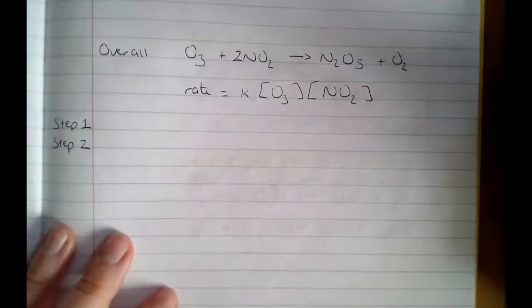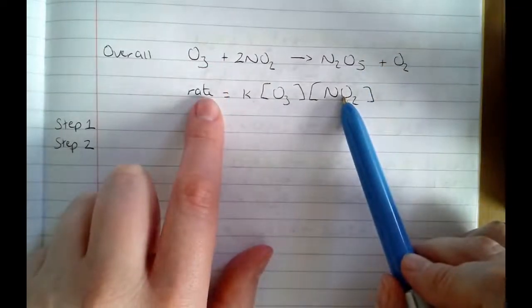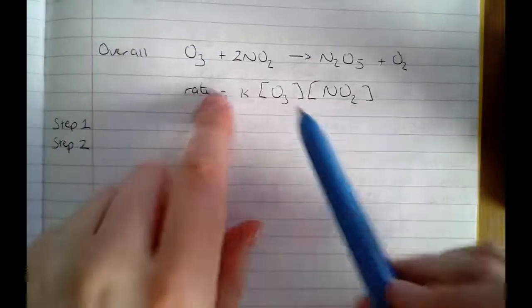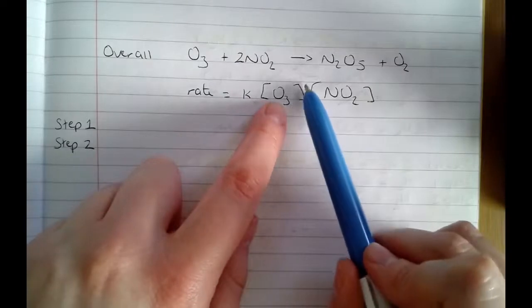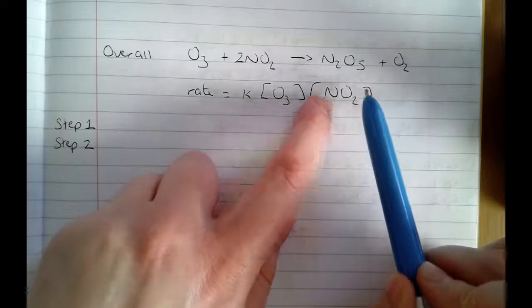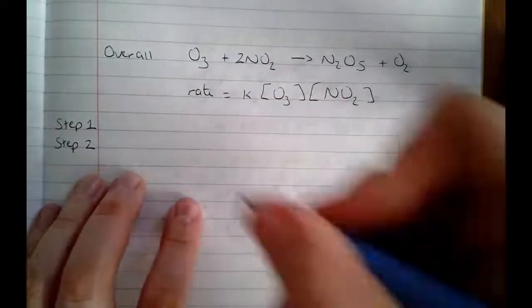All right, let's look at another example of the same thing. I've given you the overall equation and the rate equation, and the question said suggest a two-step mechanism. And again, there's more than one right way to do this. But if I use my rate equation, I can see that one molecule of O3, because it's first order, and one molecule of NO2, again because it's first order, are involved in the rate determining step. So I'm going to let step 1 be that rate determining step.